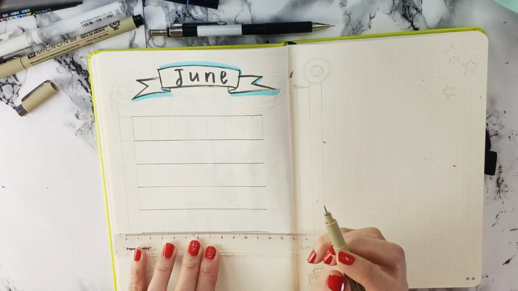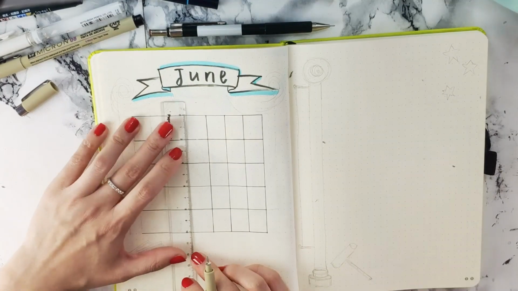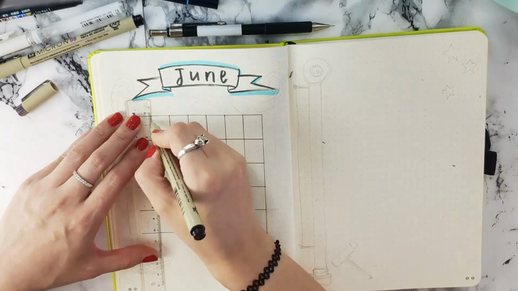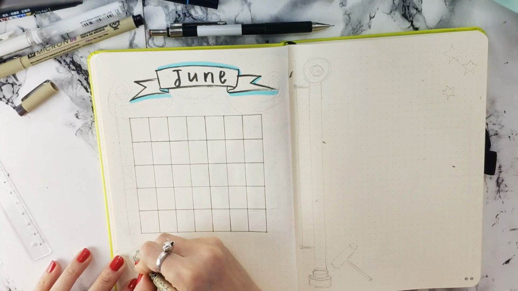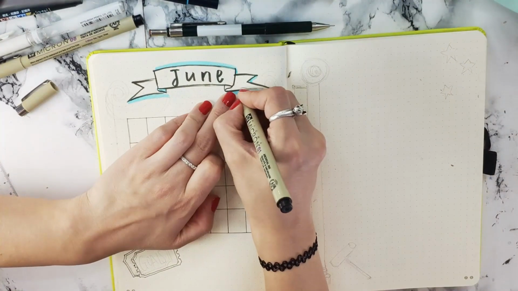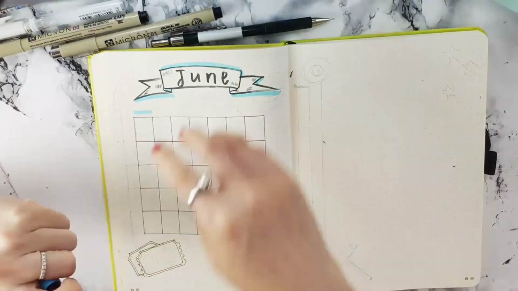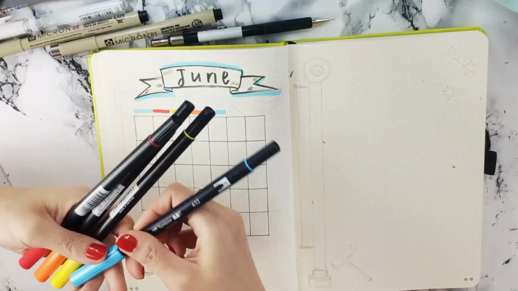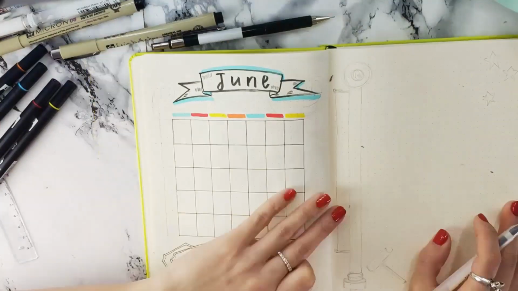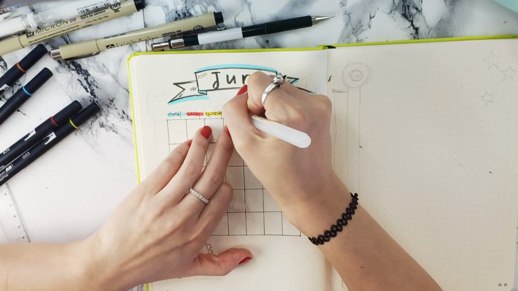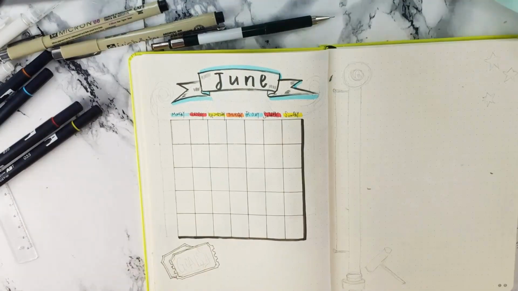Last month I tried out this really tiny calendar and it worked out really well, so I figured I can use it again. And then of course I play with all the different colors that I chose for this month, and I write down all the days of the week. I think it's really happy. Overall, I think it's really happy.